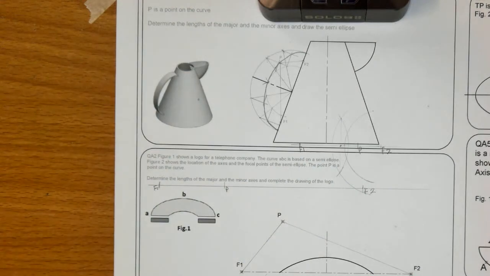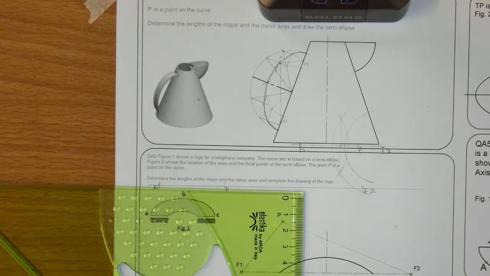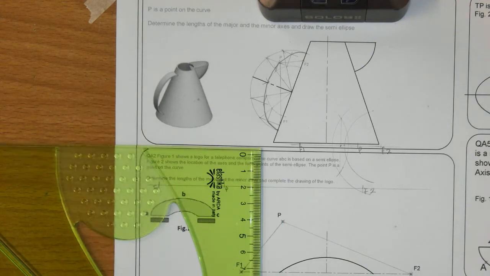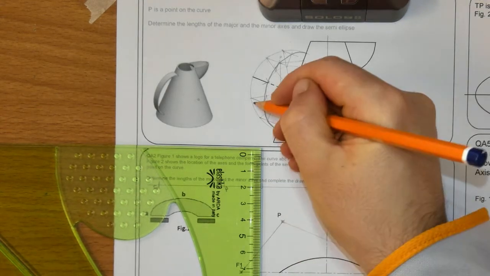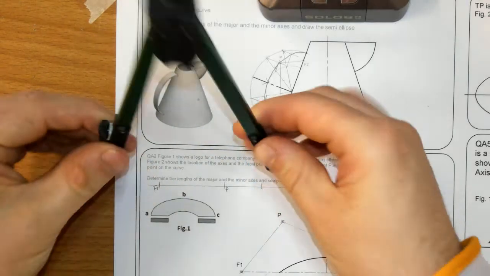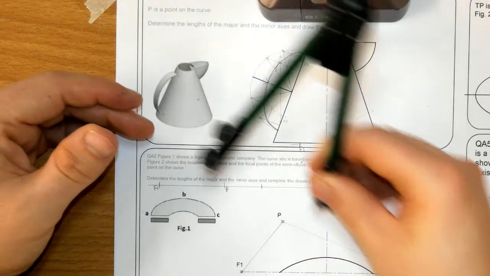Now, so that's the same as joining it to crisscross up at the top. Now, that's half the major circle.